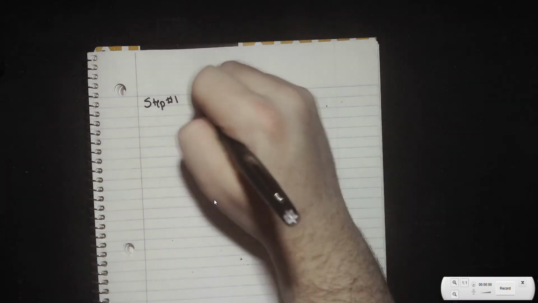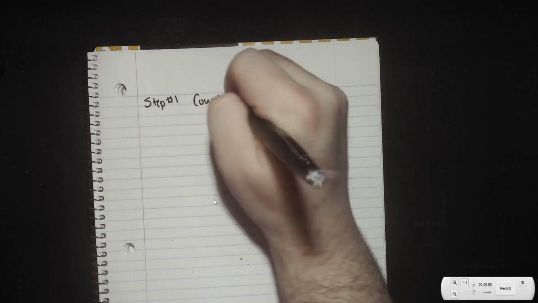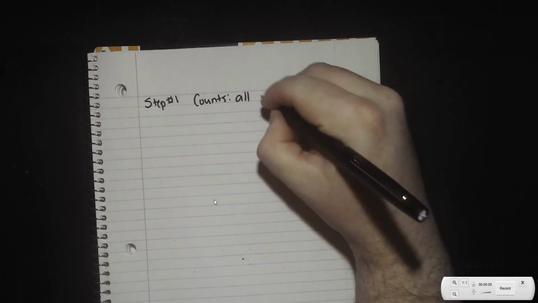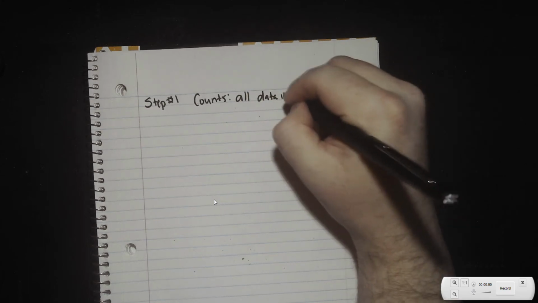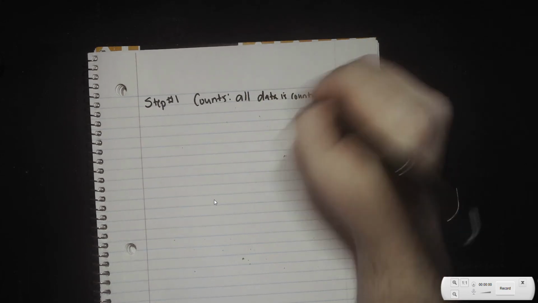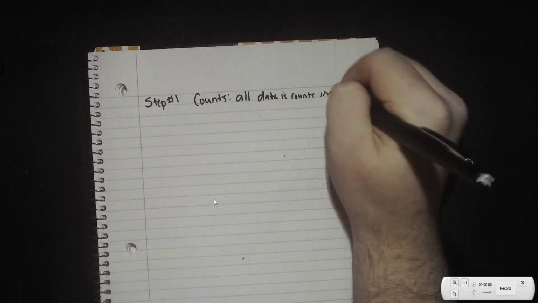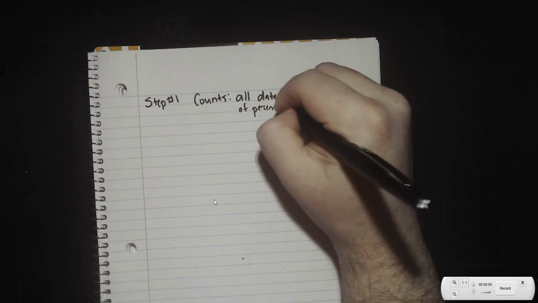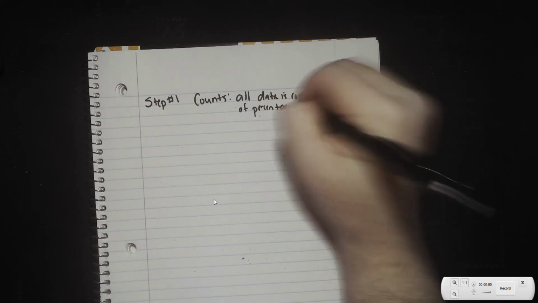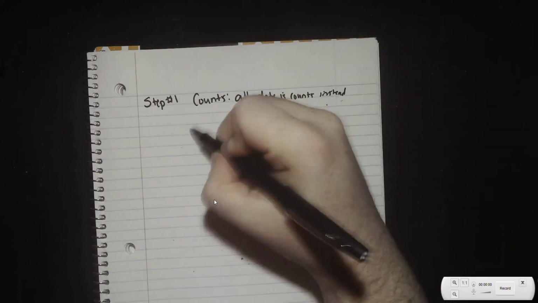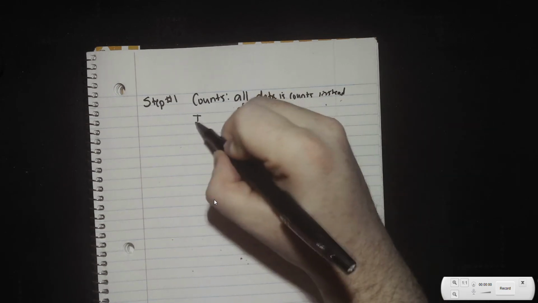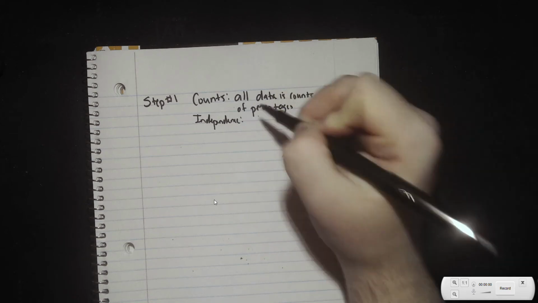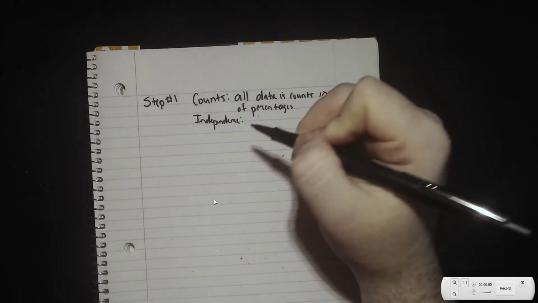So you got counts. All data is counts instead of percentages. We got independence. Now this one's really interesting because you're kind of already testing the independence between the two things.